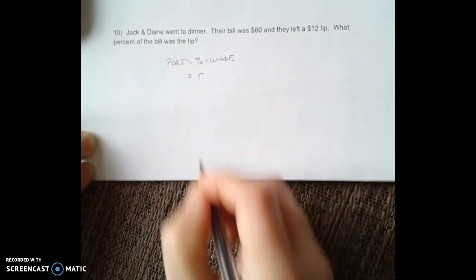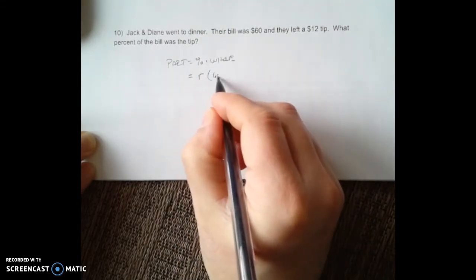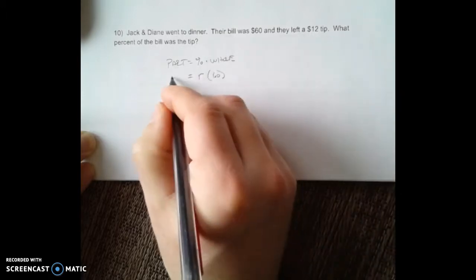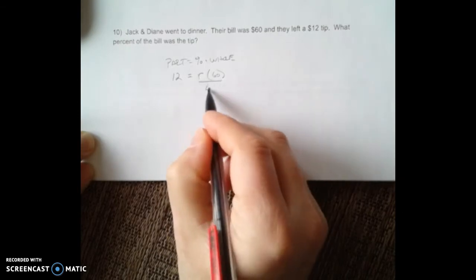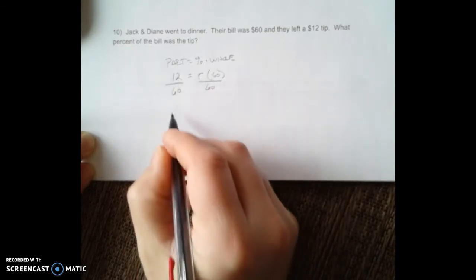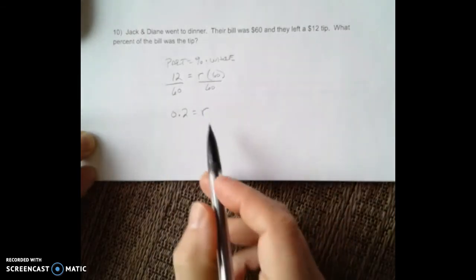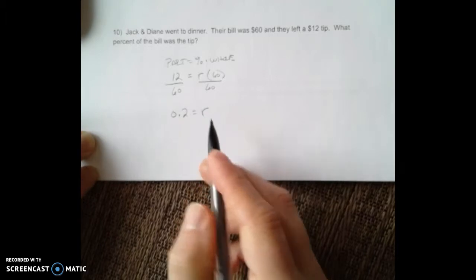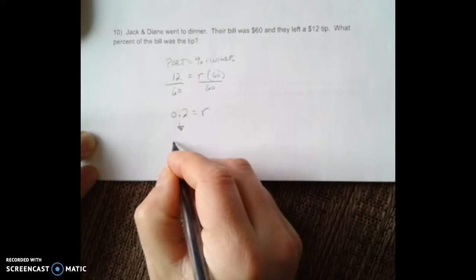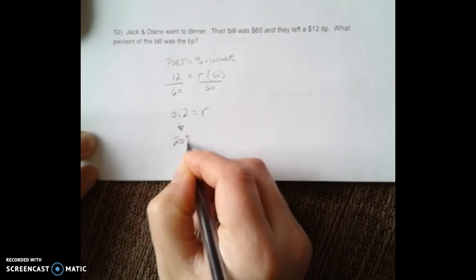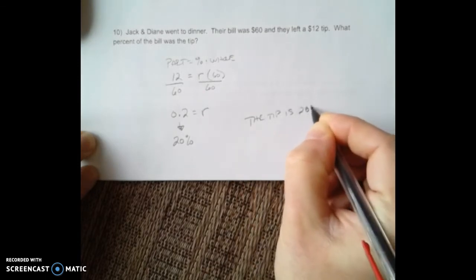So I'm going to write R for the rate. And I know that the whole bill was $60, so that's going to be the whole value, and the part that they left as a tip was $12. And so in this case, we've got to get R by itself, so we'll have to divide each side by 60. 12 divided by 60 is equal to 2/10. So R is 2/10, but that's supposed to be our rate. Our rate is going to have to be a percent, so we're going to convert this into a percent, move this once, twice to the right, and this is going to be 20%. And so we can say that the tip is 20% of the bill.